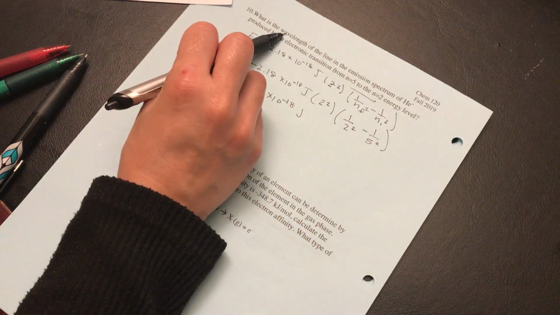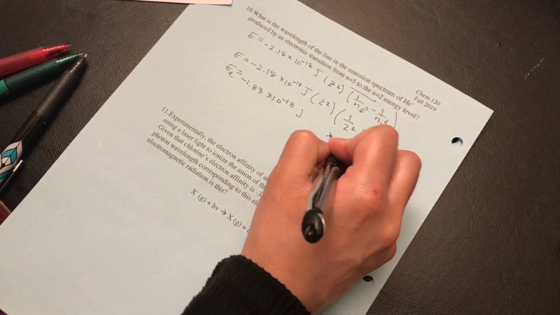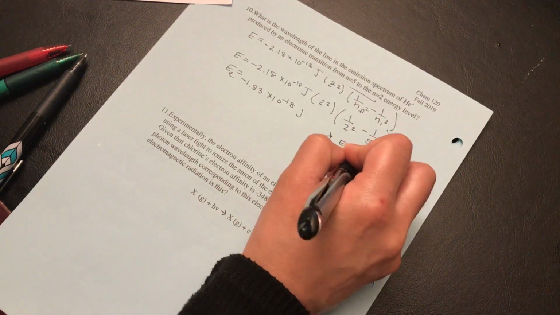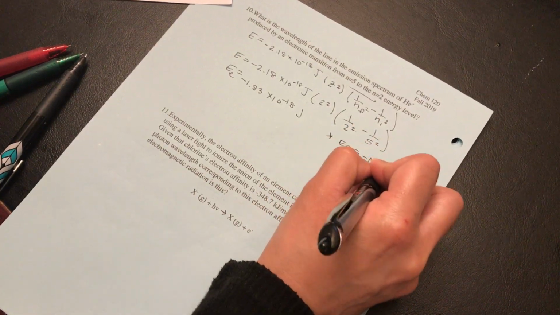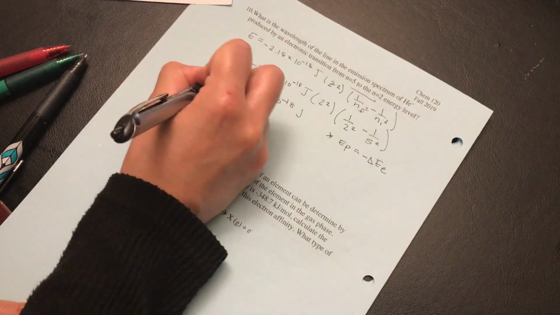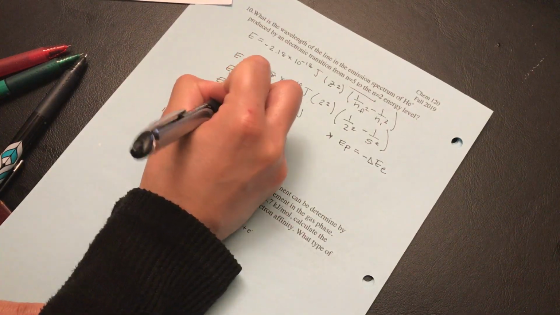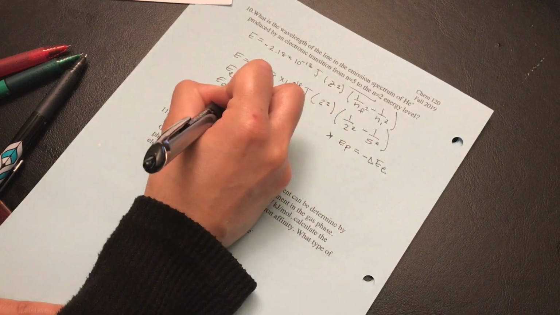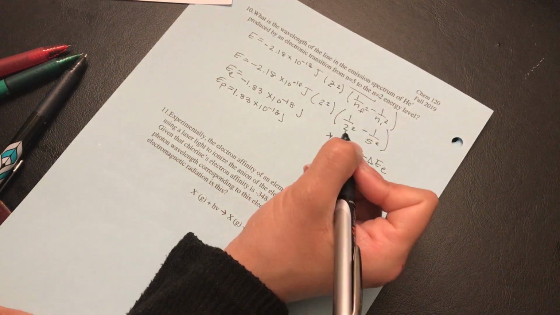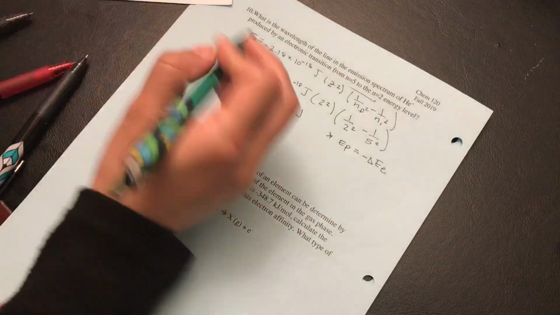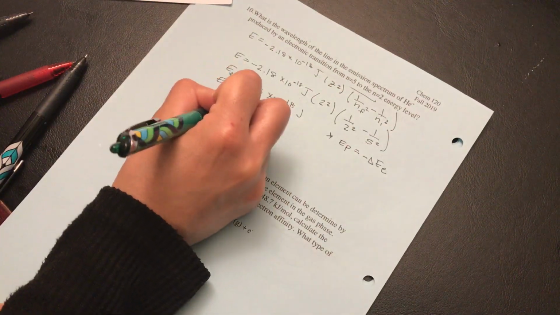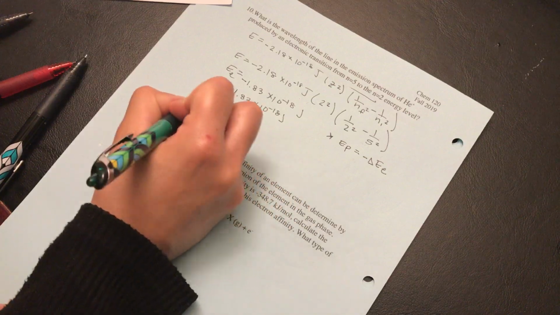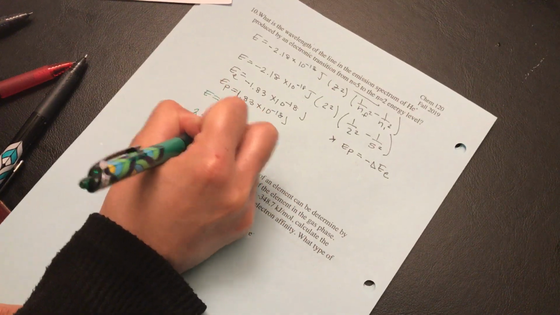I want the wavelength. I know that the energy of my photon that's absorbed is equal to the energy of my electron that's emitted. So my energy of my photon is equal to positive 1.83 times 10 to the negative 18 joules per photon. I also know that energy is equal to hc over wavelength, and I can rearrange to get my wavelength.